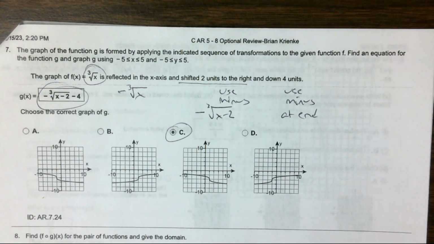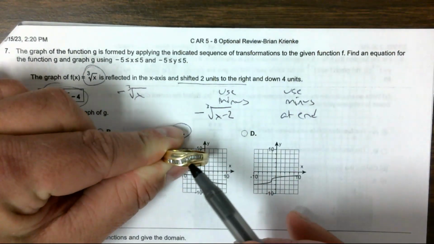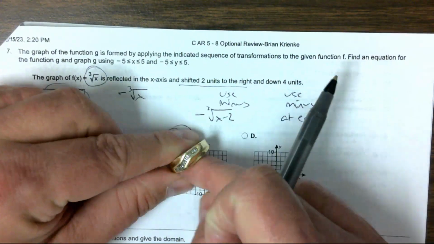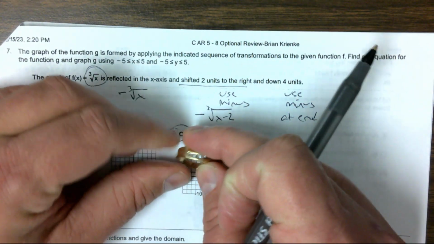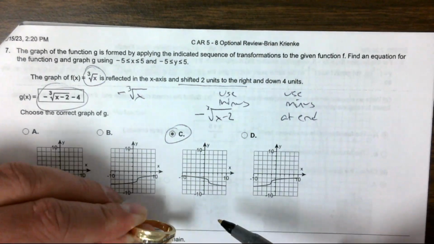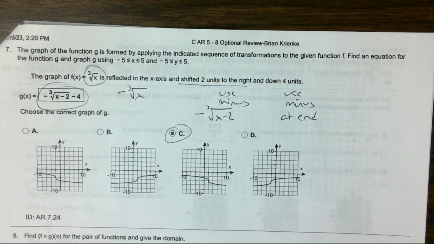In a way, it's similar to my wedding ring, because this looks like the cube root of x, and then the cube root would be the other way. Well, I can't do that. If it were reflected and then shifted, if it went right 2 and down 4 and reflect, then it'd look like that.